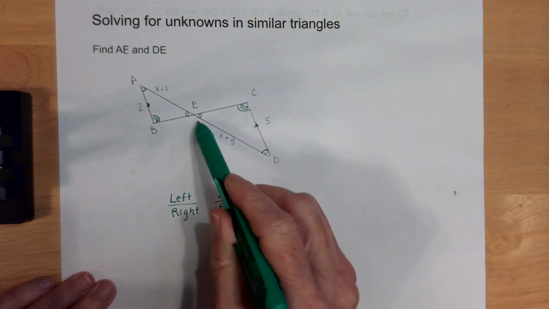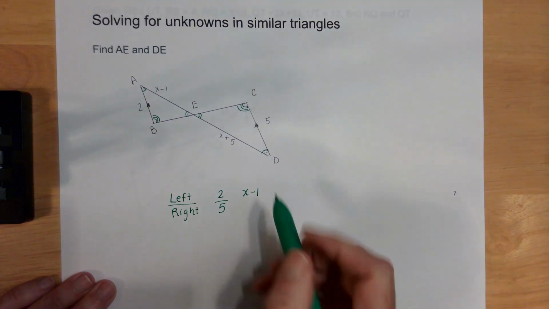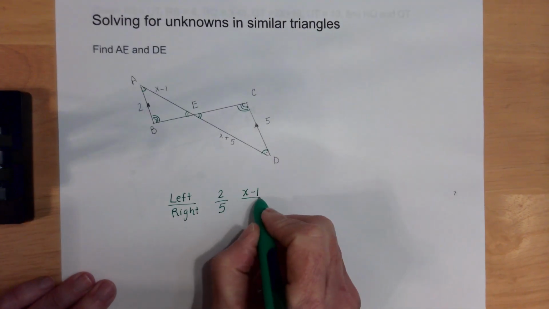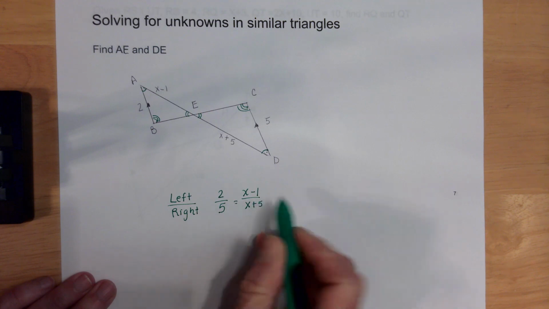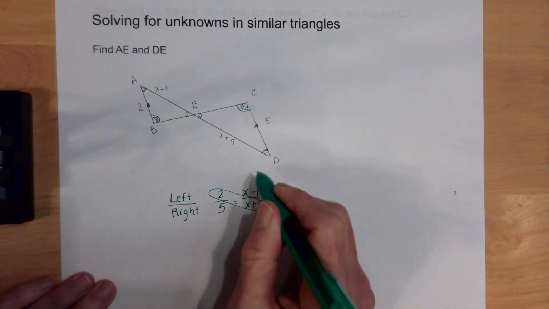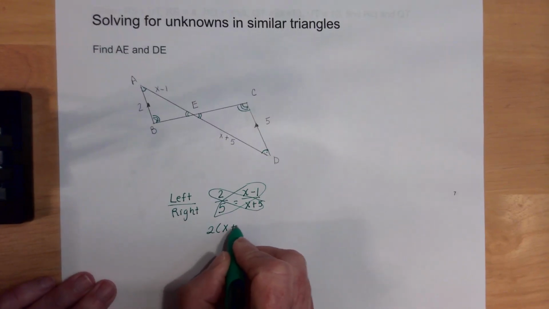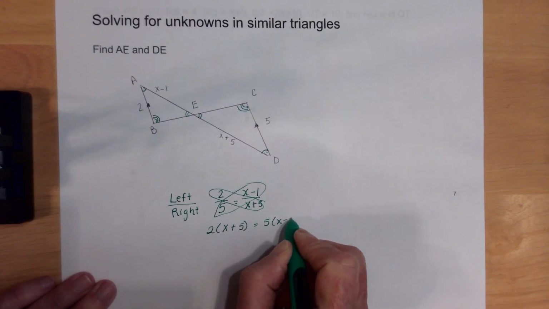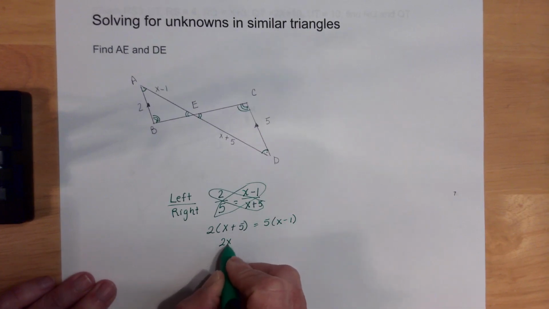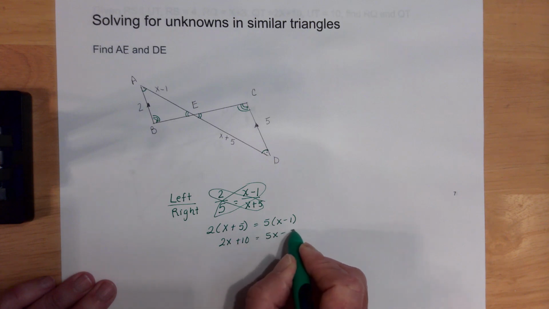Between 1 and 2, I mean these little semicircles, if you will, the curves, is x plus 5. So I'm going to cross product, and I'm going to have 2 times x plus 5 equals 5 times x minus 1. So 2x plus 10 equals 5x minus 5.